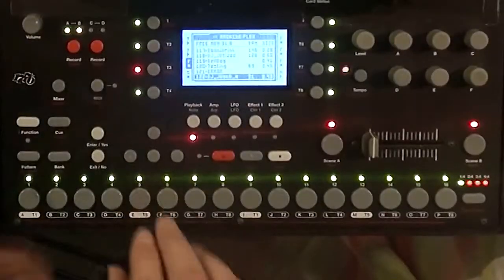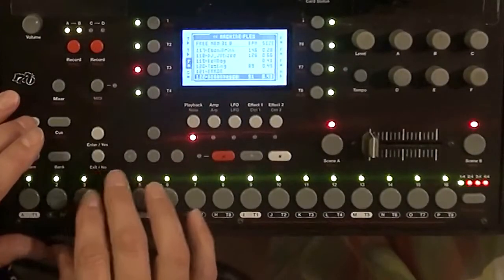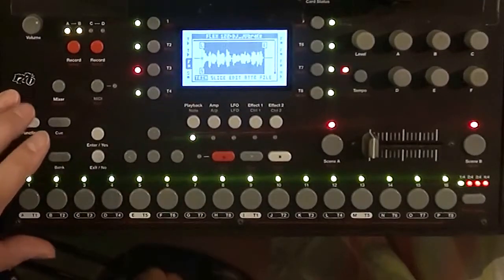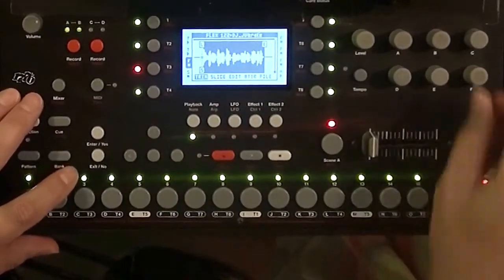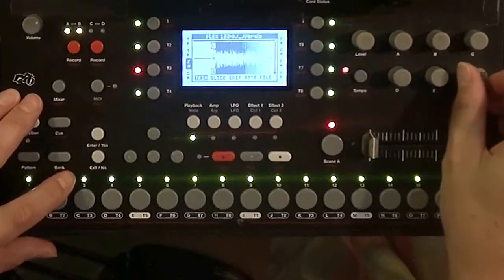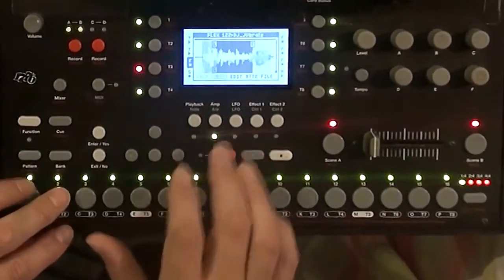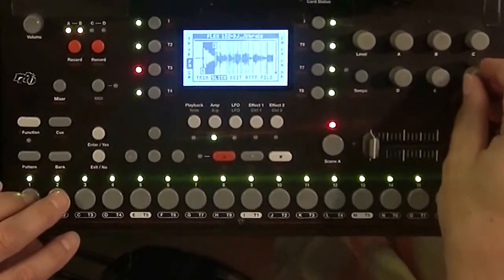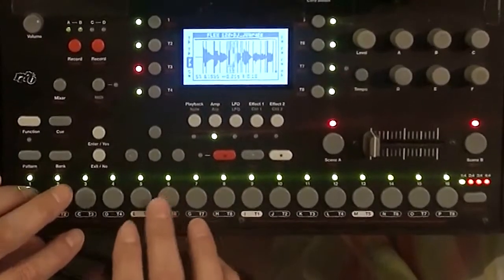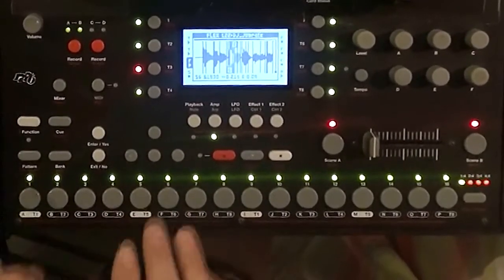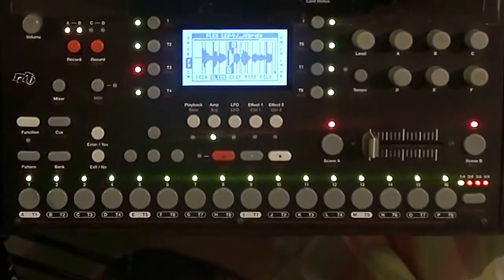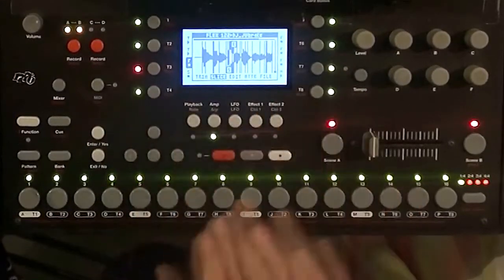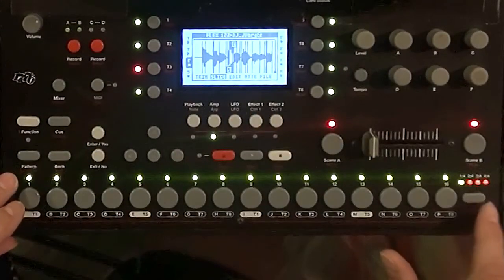So I'll take a sample and I'll slice it up. If we go into here, double click that track button, and then go into the function bank or edit mode and zoom out, let's see, you can see my slices here. I usually have a lot of this stuff set up in slice mode.